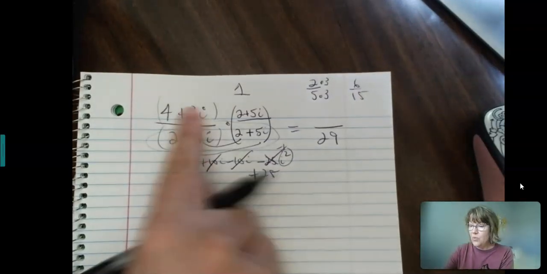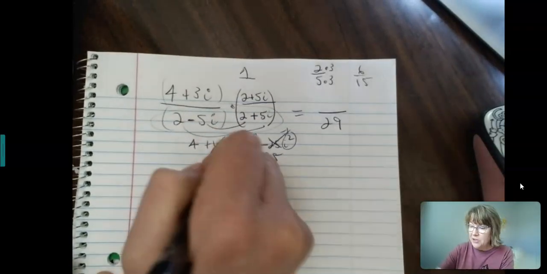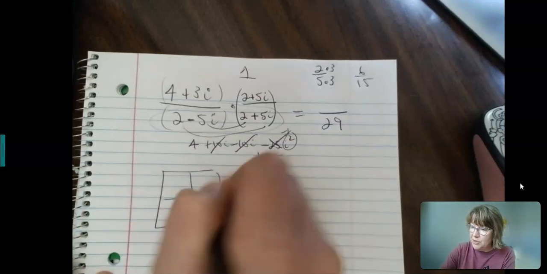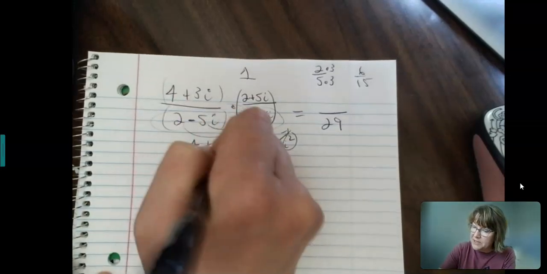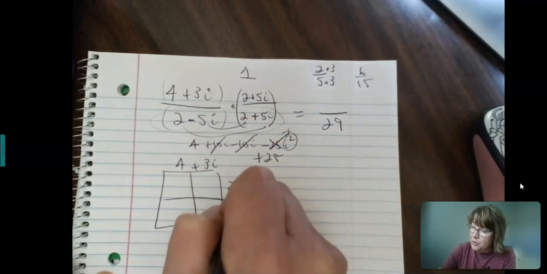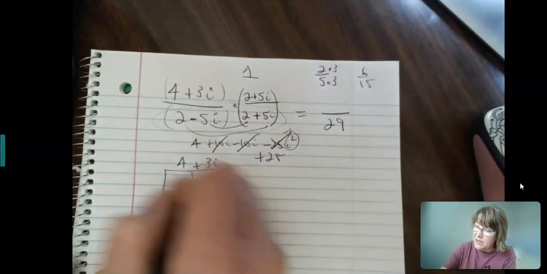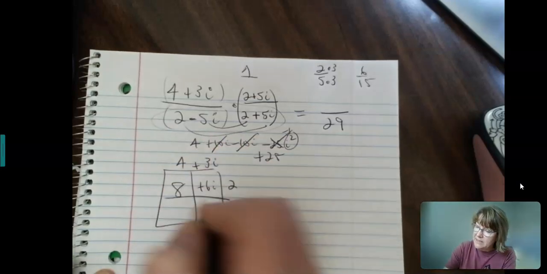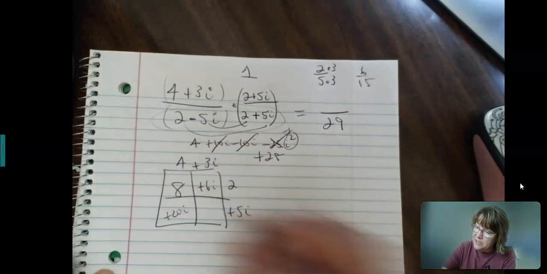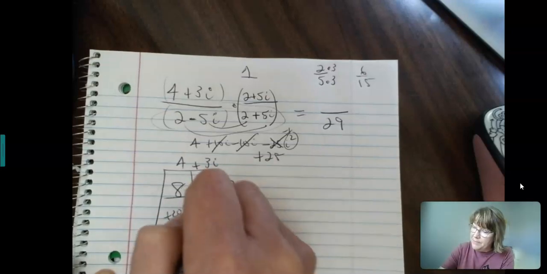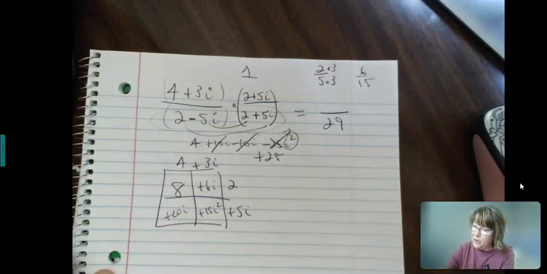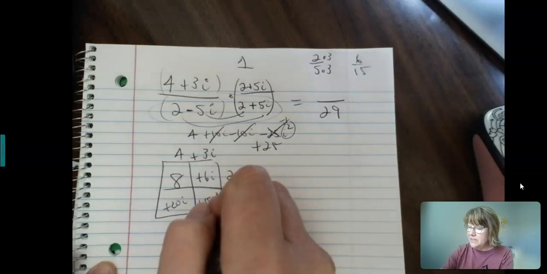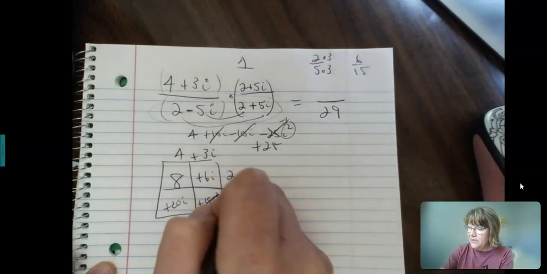All right, now we could FOIL out the top. I'll do the box this time just to show that. 4 plus 3i, 2, and then a positive 5i. All right, so I get 8. This is a positive 6i. This is a positive 20i. And this is a positive 15i squared. All right, i squared is a negative 1. So this is really a negative 15.